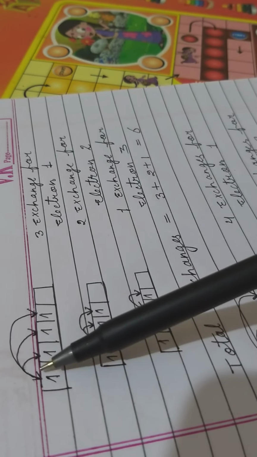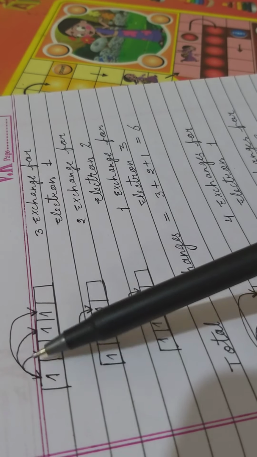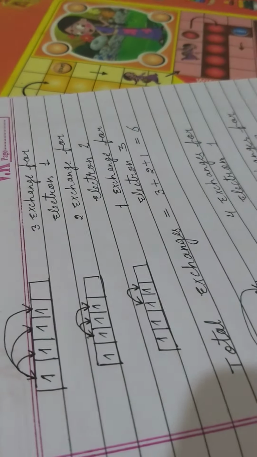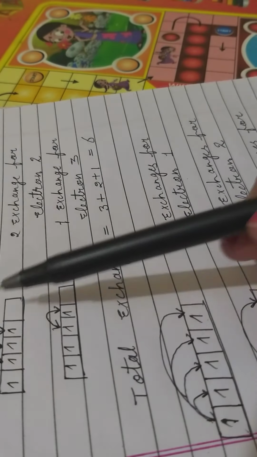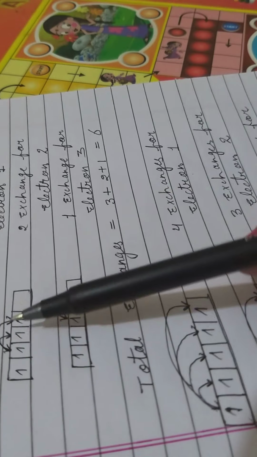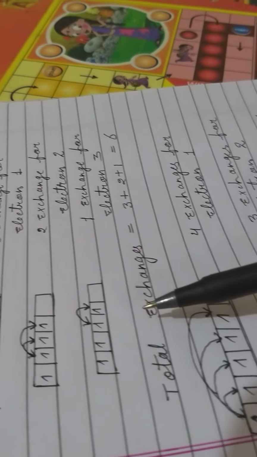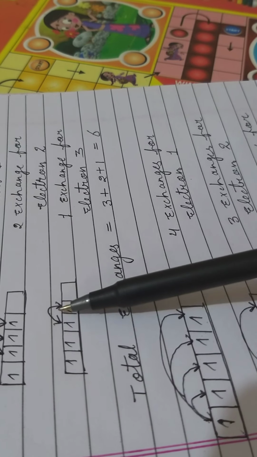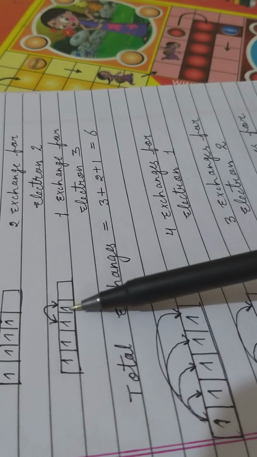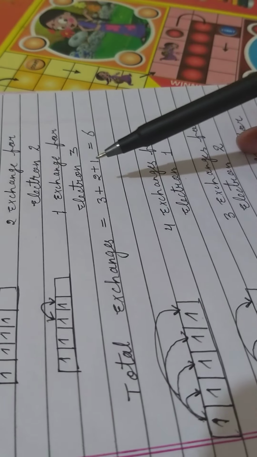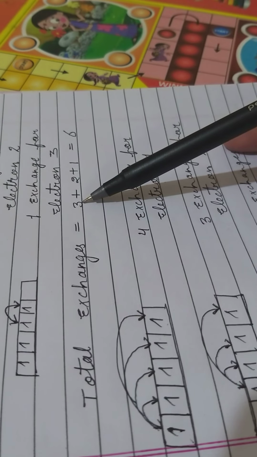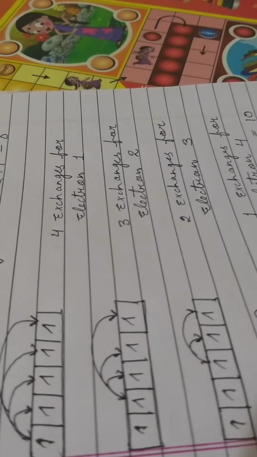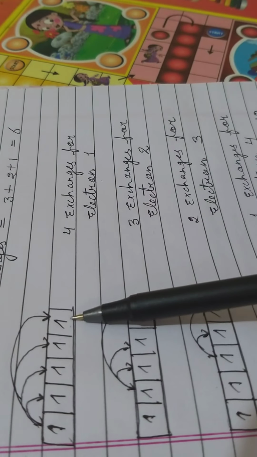The second electron can exchange its energy 2 times, and the third electron can exchange its energy 1 time. So the total exchanges are 3 plus 2 plus 1, that is 6.